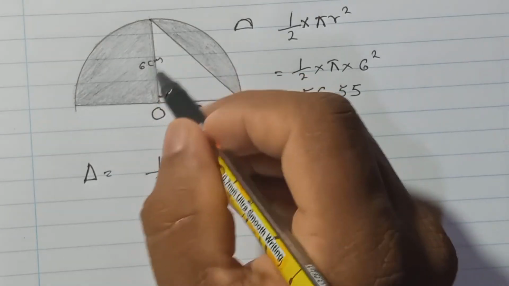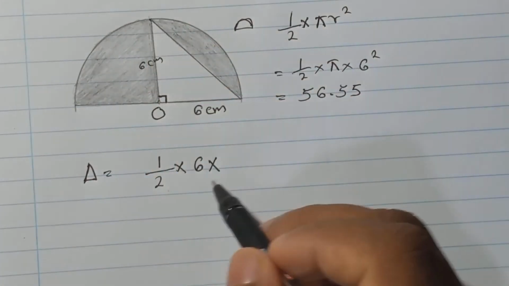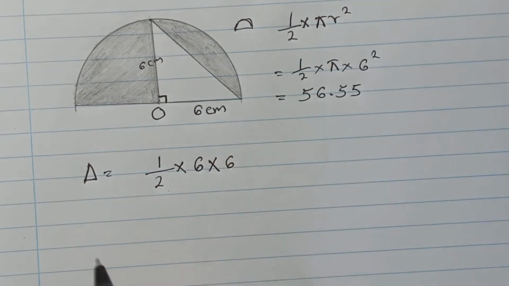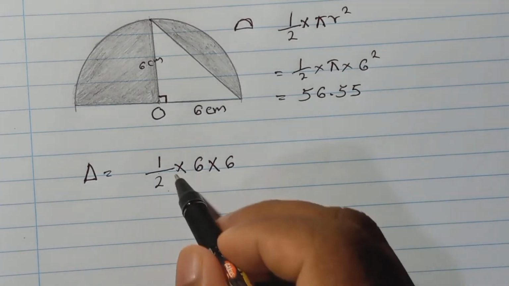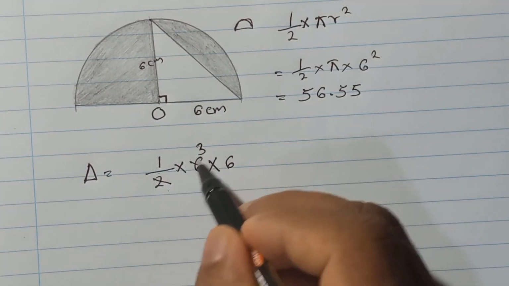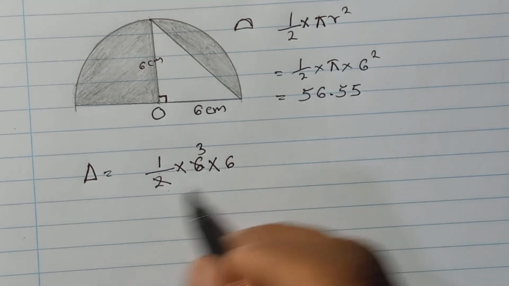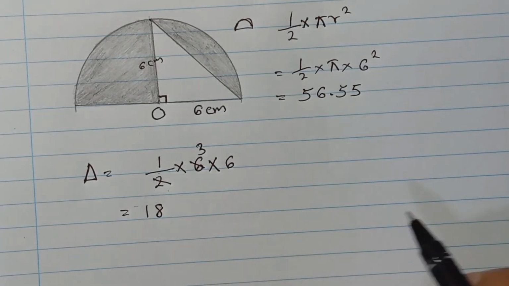Okay, I will write it here, 6 centimeter. So now half base into height to find the area of a triangle. When you apply here, your answer will be 3 into 6. Yeah, here we can get easily. Answer will be 18 square centimeter.